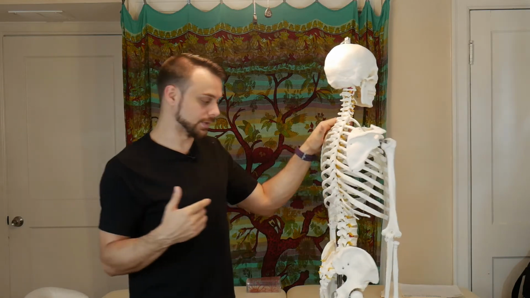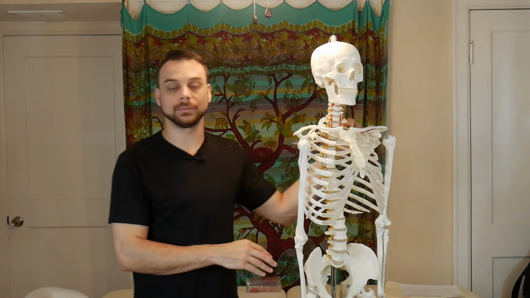The anterior runs along the front of the vertebrae all the way up the entire length of the spinal column. And then the posterior longitudinal ligament runs along the back of the vertebrae, or bodies of the vertebrae, all the way up through the entire spinal column, but it's inside the actual vertebral column. So let's go ahead and look at the pathologies here.